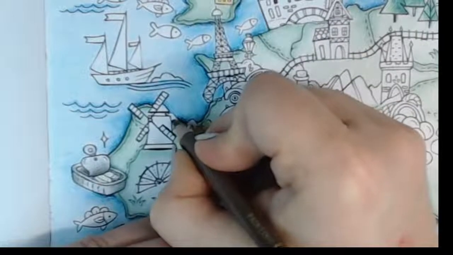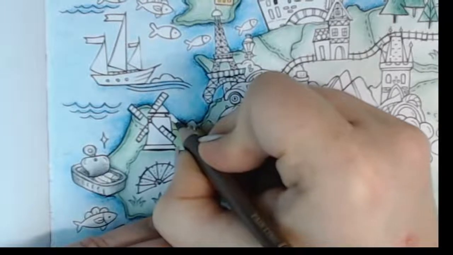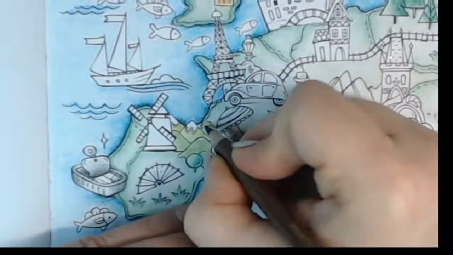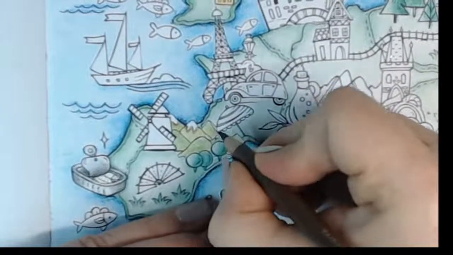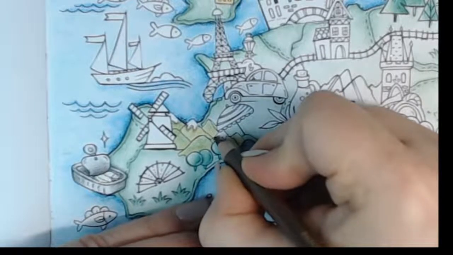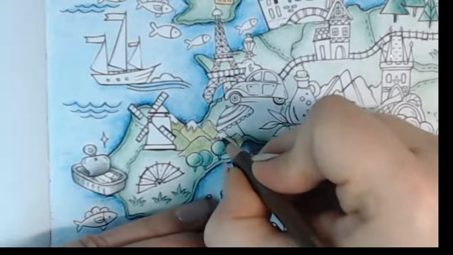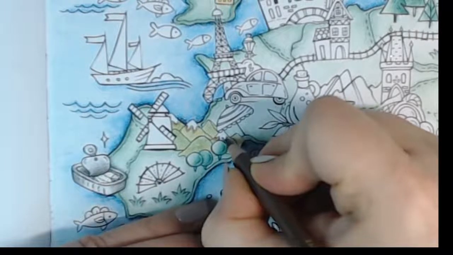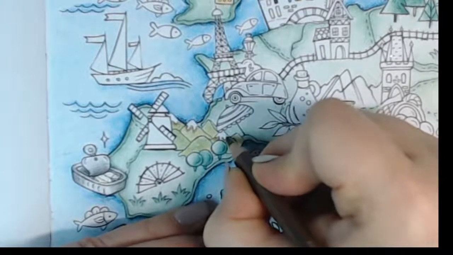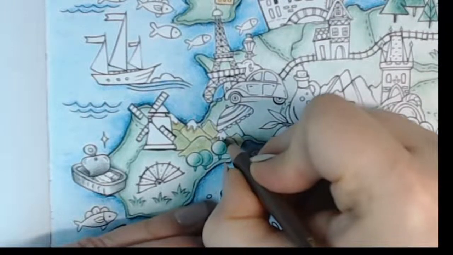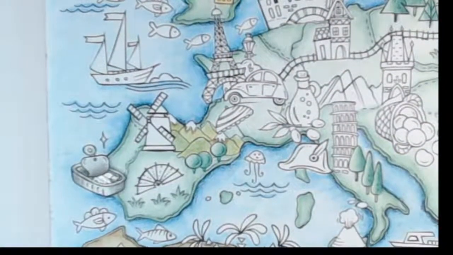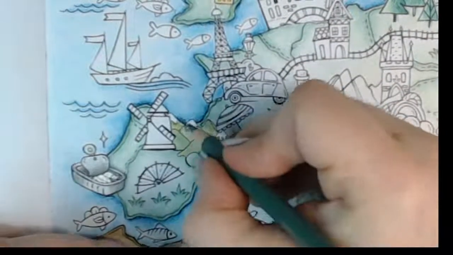I'm not sure why they call it yellow umber, because it's not really yellow. Maybe the umber is sort of like a brownish. Somebody will have to tell me how that works.